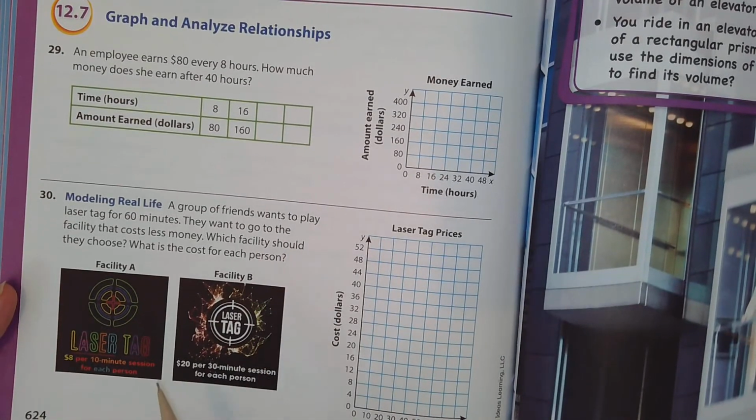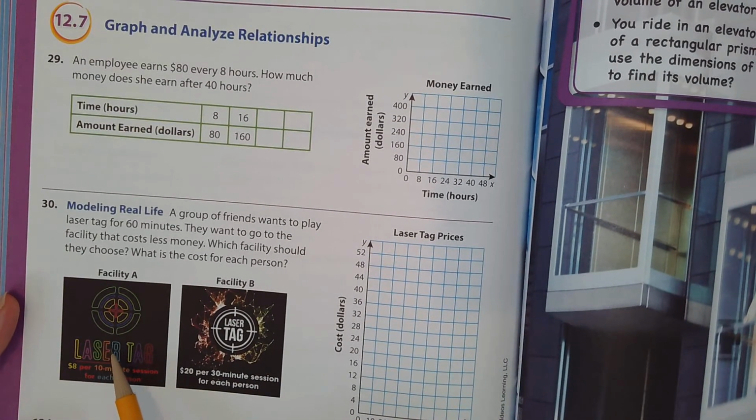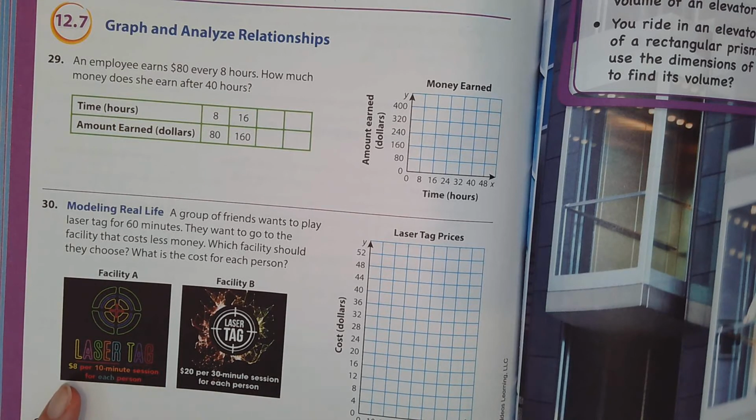And then the last one, modeling real life. You could probably do this in your head, but go ahead and graph it also. The group is playing laser tag for 60 minutes. They want to go to the facility that costs less money. Which should they choose? So facility A is $8 for every 10-minute session.